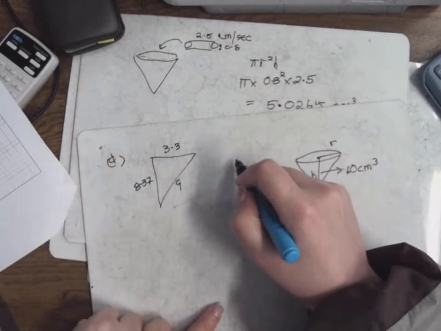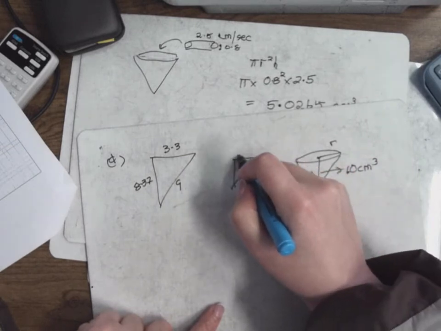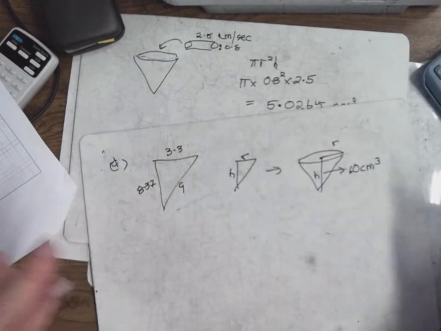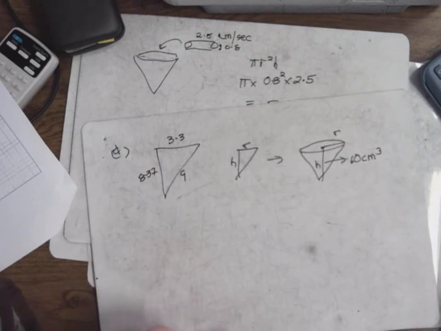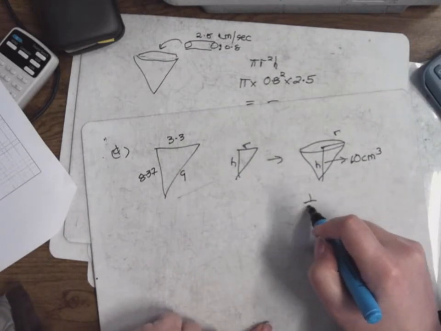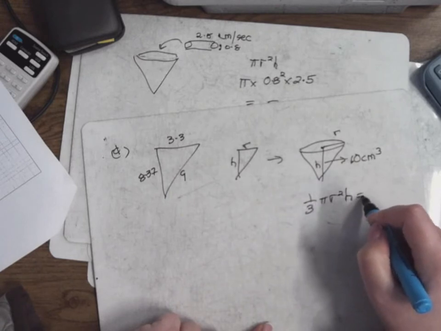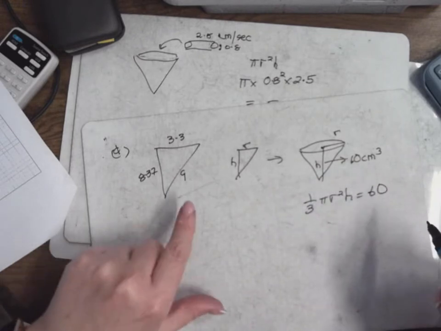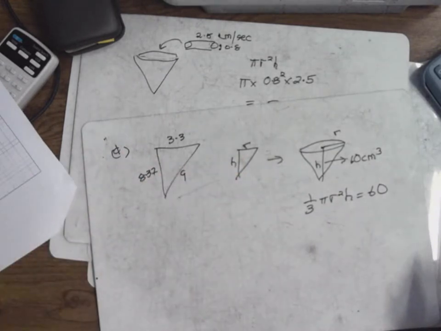We're dropping it down, okay, to make this triangle over here. So that's R, that's H. Don't worry about L because we don't need it. Is that right? Okay. So how far below should the line F be drawn? So we have 1/3 pi R squared H. We want that to equal 60. Right, so let's do our similar triangles. Now I have two unknowns, but I'll be able to play around with it.